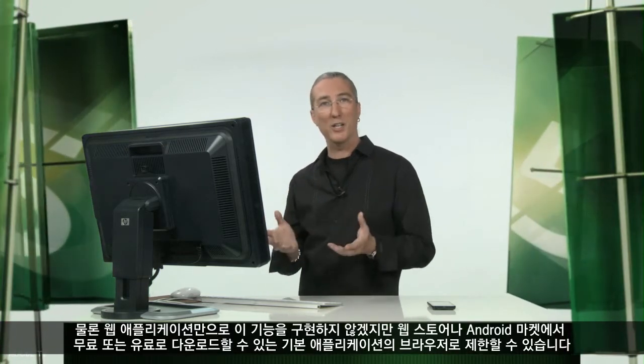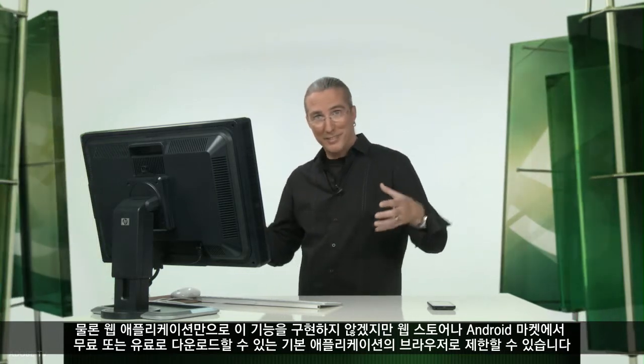And of course, we want to do this not just as a web application, in other words, confined to the browser. We actually want to be native, to actually put this as a native application in the App Store or in the Android Marketplace, and have people either be able to download that for free or perhaps even make money off of it by downloading onto their devices.